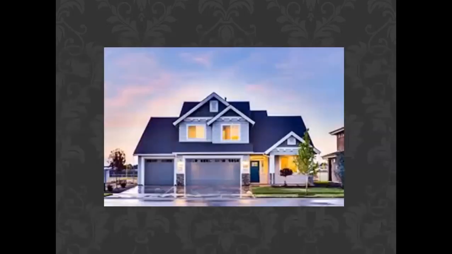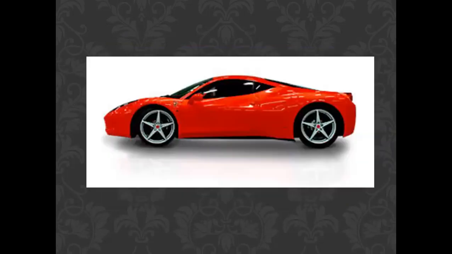Now think about 2 adjectives. Think 2 adjectives about this picture. House. Hope you people are thinking. Car. Think about 2 adjectives for this picture.